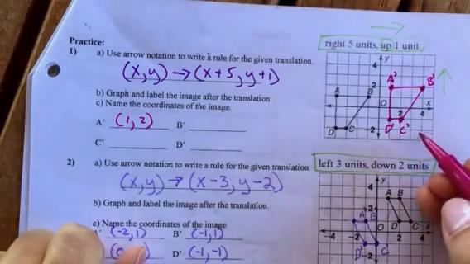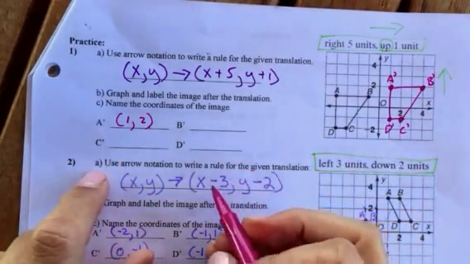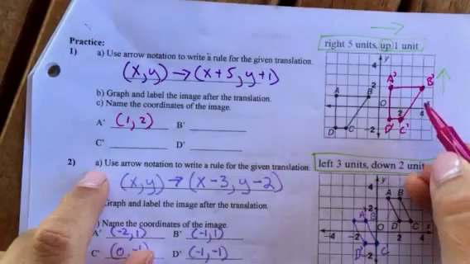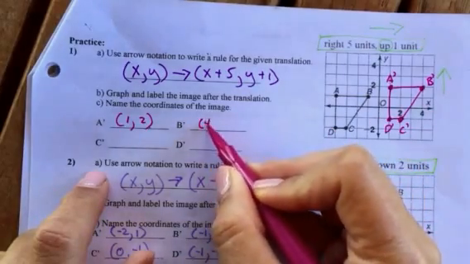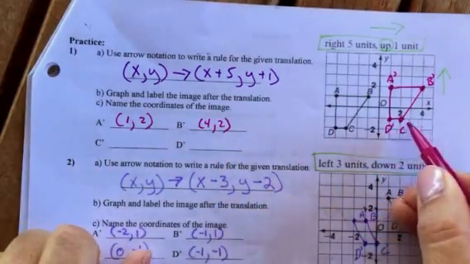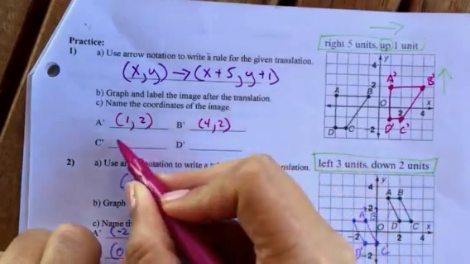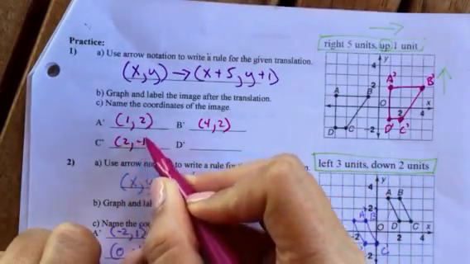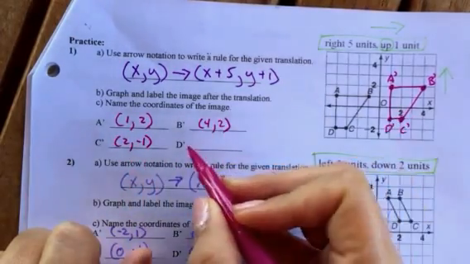Okay, and then you fill in your points here. B prime is 4, 2. C prime is 2, negative 1. D prime is 1, negative 1.